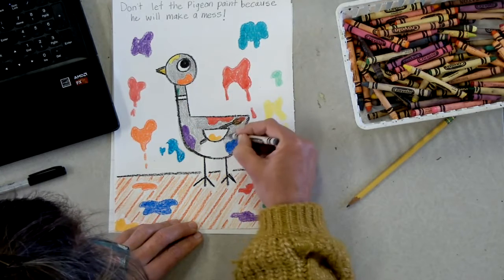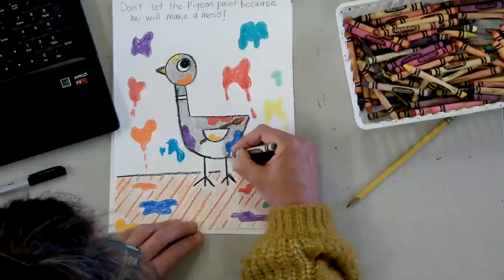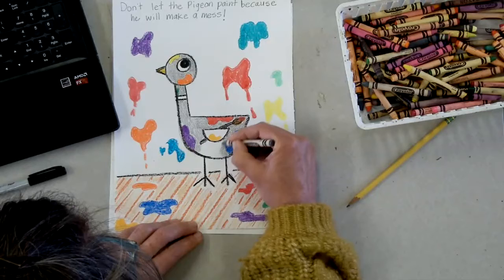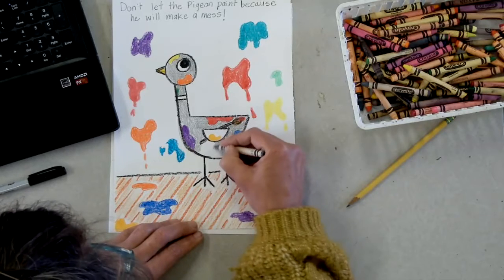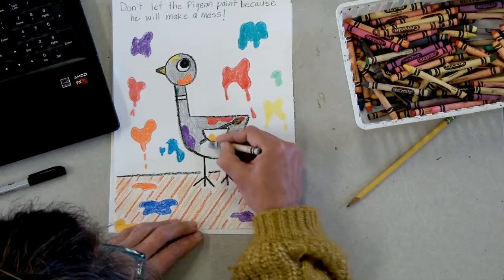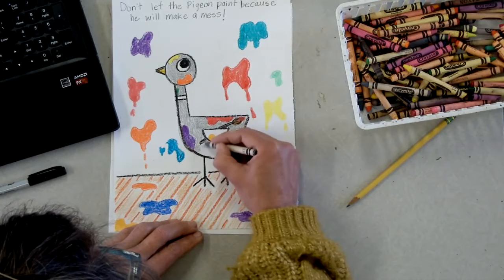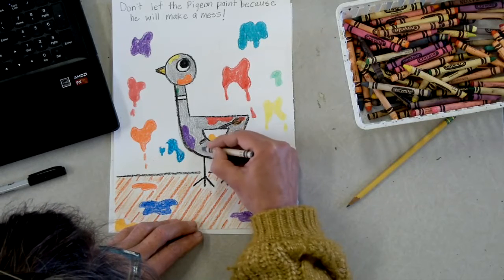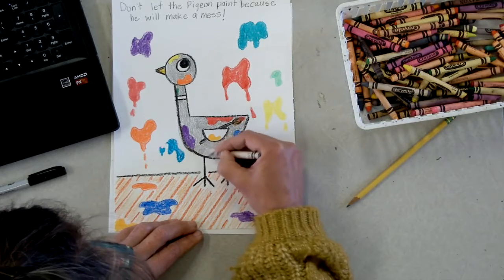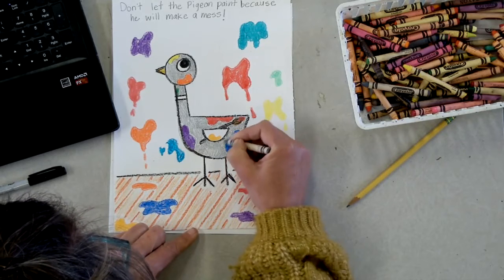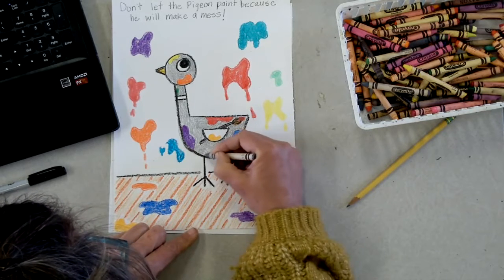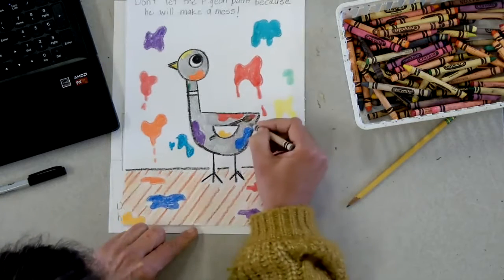So I am just going to continue to color my pigeon, and I don't know if you can see this, but when I'm coloring, I'm kind of moving my crayon in little circles, and that allows me to have some nice control over my crayon while still putting down lots of color.